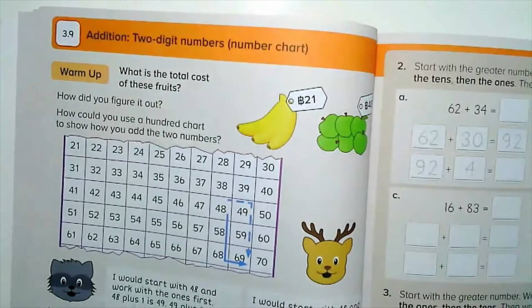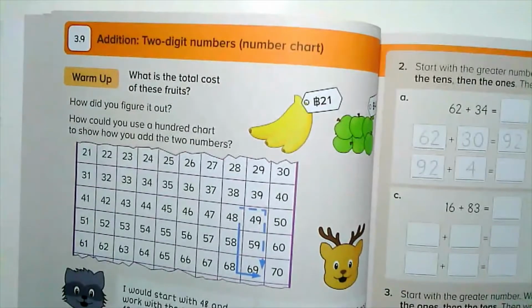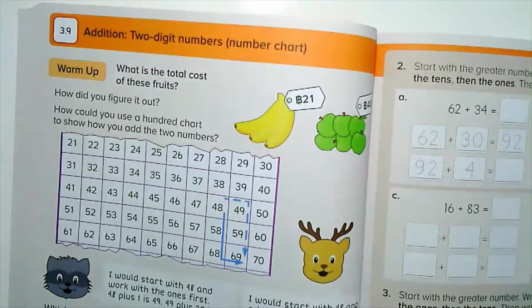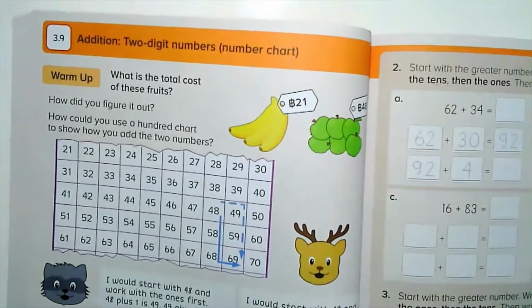All right, guys, welcome back to lesson 3.9, addition, two-digit numbers using number chart. Now onto the warm-up.